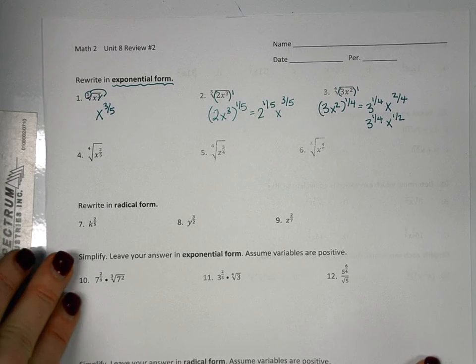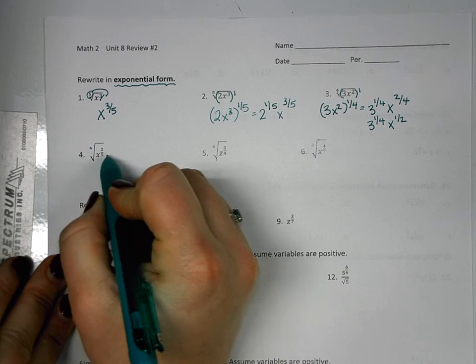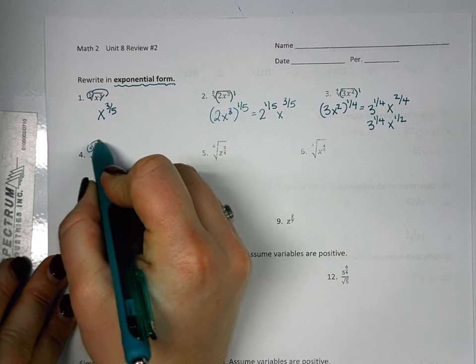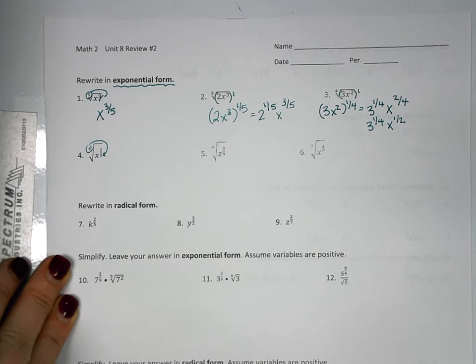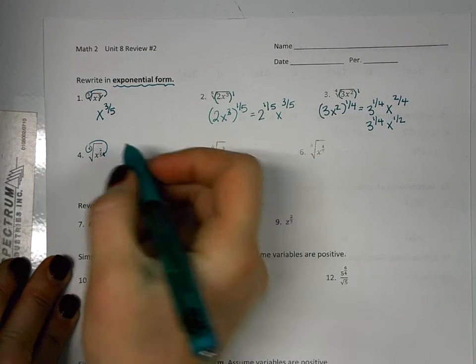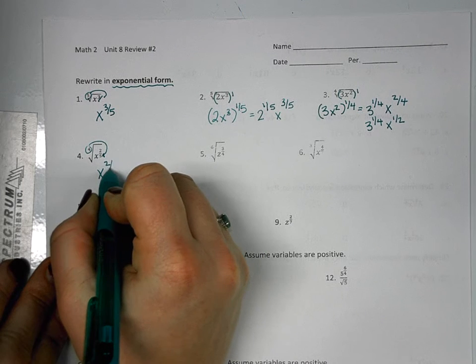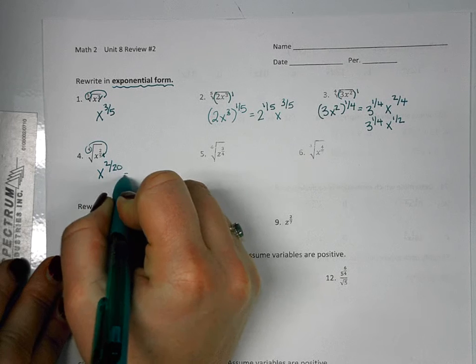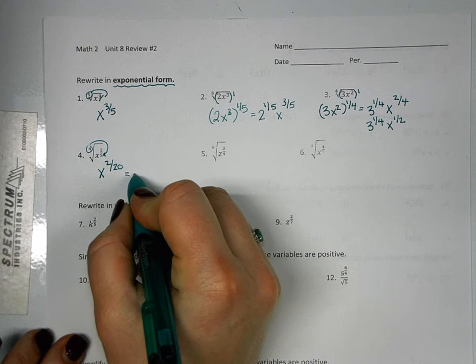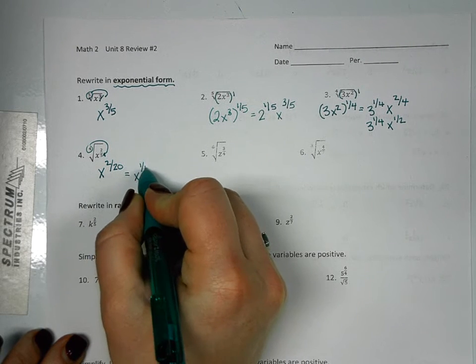Okay, number 4. Now when we already have something down there on the denominator inside of our radical, like we do on number 4, we multiply those numbers together. So 4 times 5 is 20. So we end up with x to the 2/20, which we can reduce to 1/10.